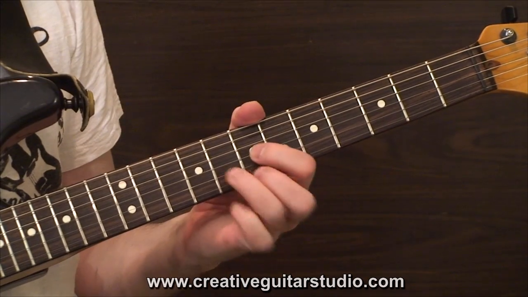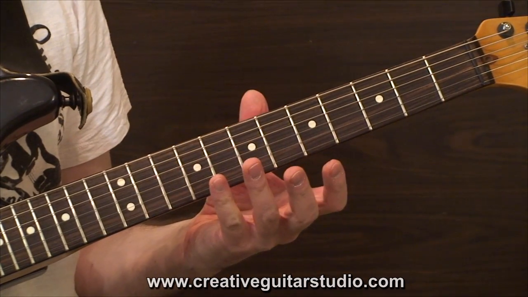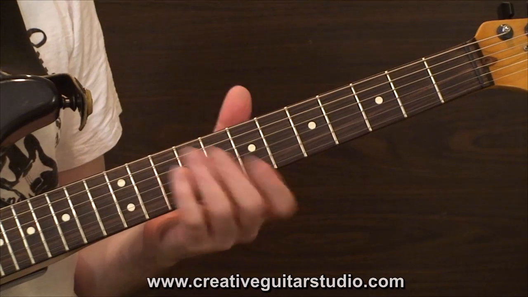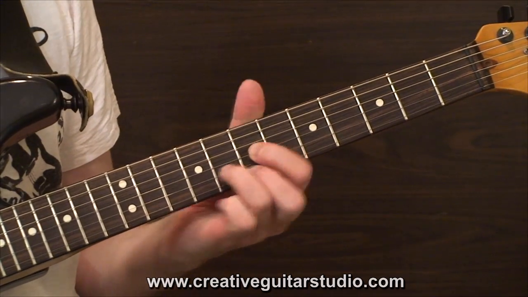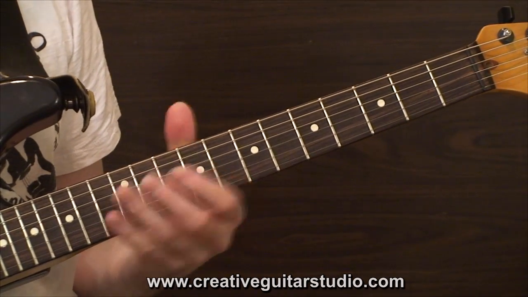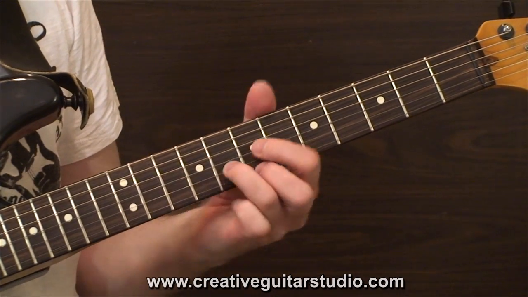Those are 8th notes, by the way, so they're going to change that groove that we had from a 16th feel into more of a straight 8th note feel. 1 and 2 and 3, 4, and then after that, we're just moving from the G to the A there.